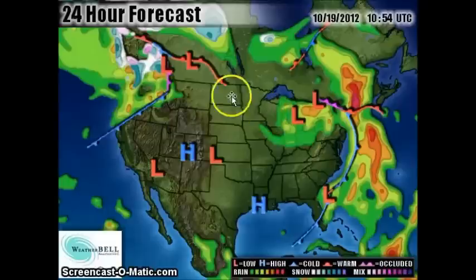This is kind of a traditional weather map. Whenever you watch the news, if you do watch the news, they'll use a map like this to explain what's happening to the weather in Houston or around Houston. And I want to point out a couple things.